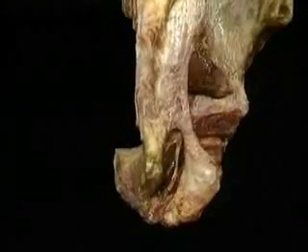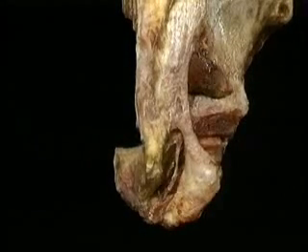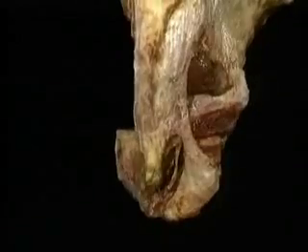Its branches supply the anal sphincter, the pelvic diaphragm, the external genital structures in the female, and the penis in the male.